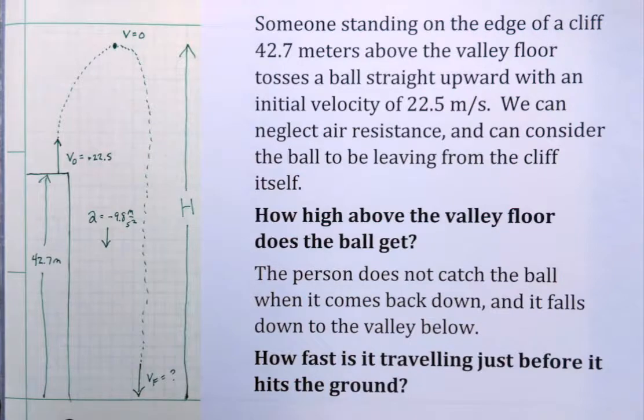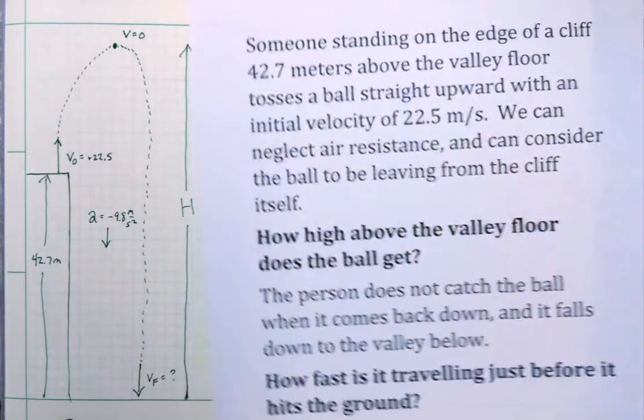Is our first question. Then we say the person does not catch the ball when it comes back down and it falls down to the valley below. How fast is it traveling just before it hits the ground? Well, it's always helpful for us to draw a diagram of the situation showing the motion of the object, and that's what we have here. We've also put some information into this diagram, but it's always a good idea to construct a data table.